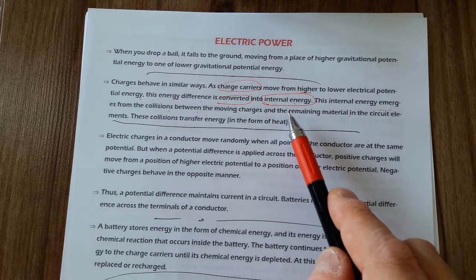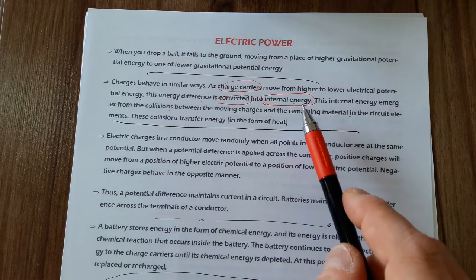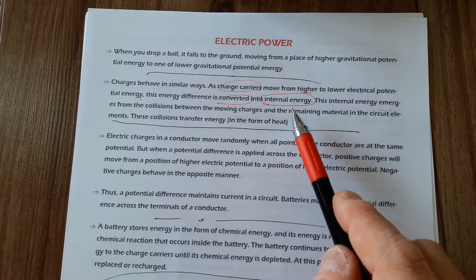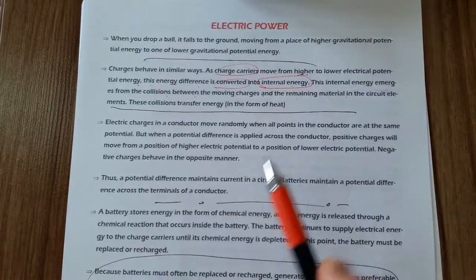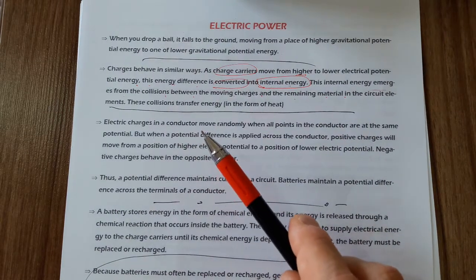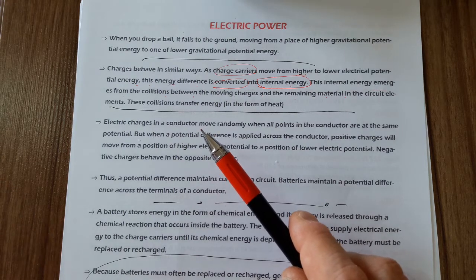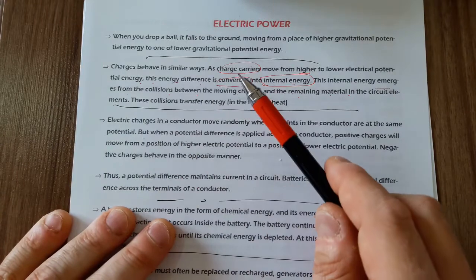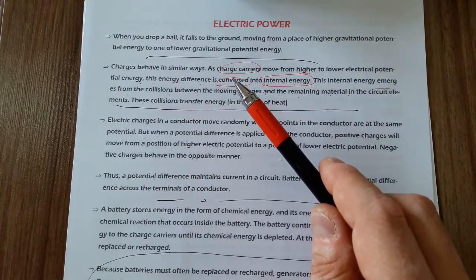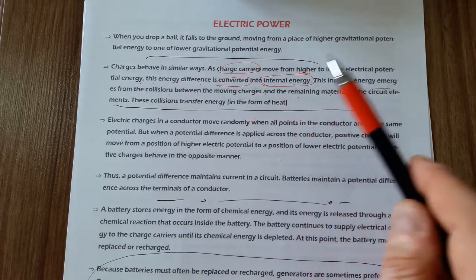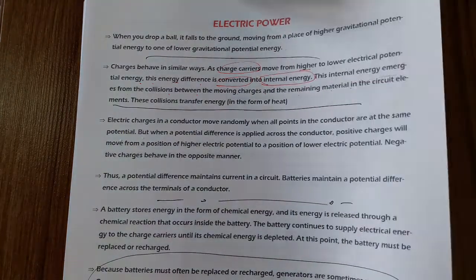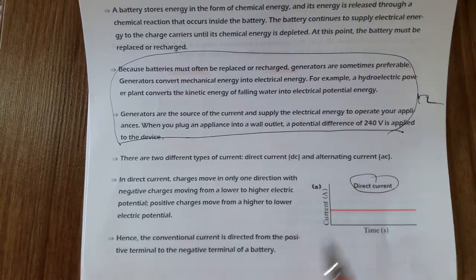If this internal energy increases, it will be given out as thermal energy, or in other words, heat. That's why when you hold your hand across a heater, you feel it. Where does this energy come from? This energy is coming from the energy of the charge carriers, which are electrons. While they are moving through the wire, they collide with other atoms and lose their energy. This lost energy appears as heat.